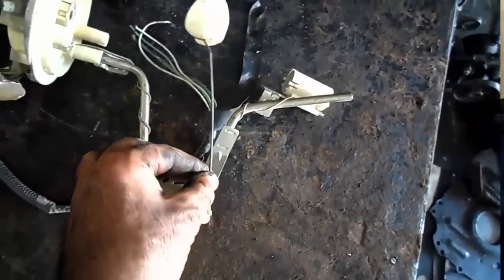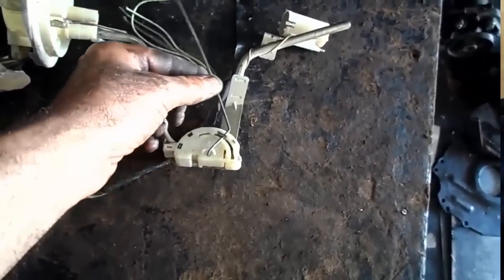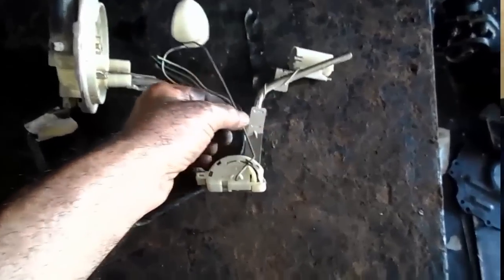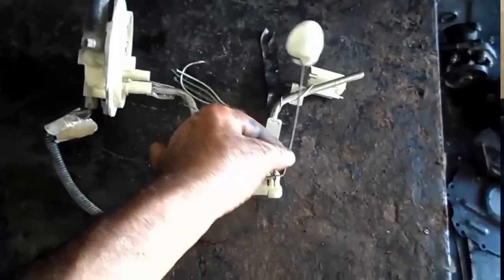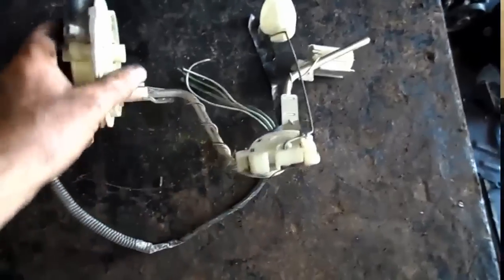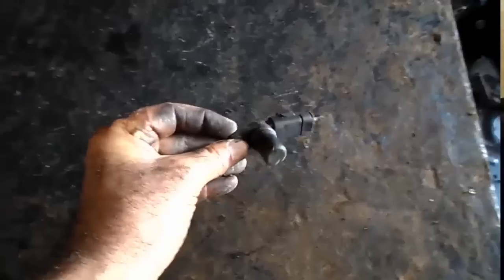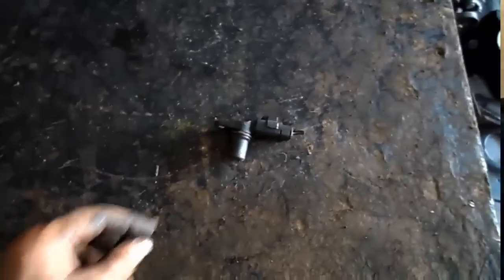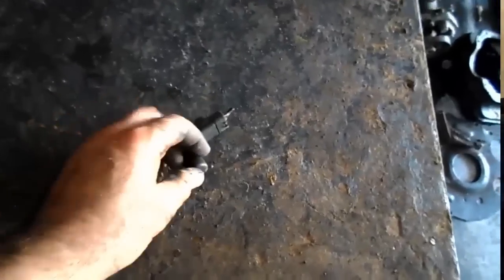So it's empty, now it's full. Empty, full. So that is the quantity of gasoline. It's capturing any kind of information.